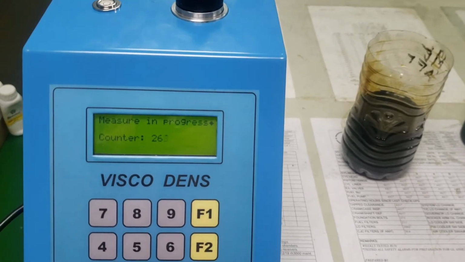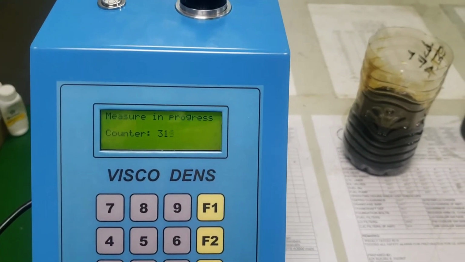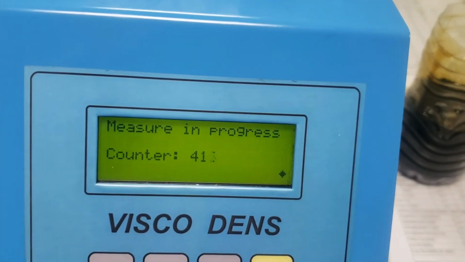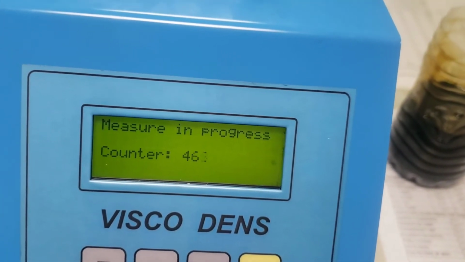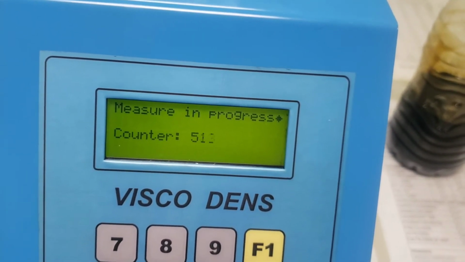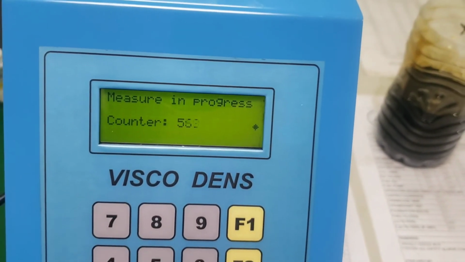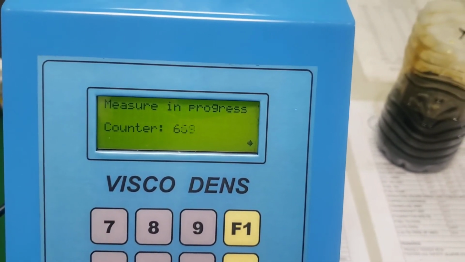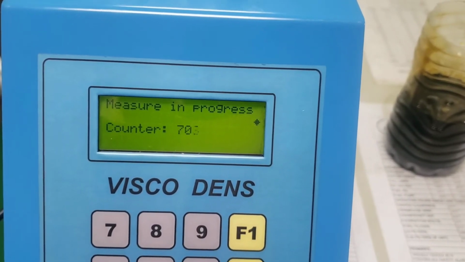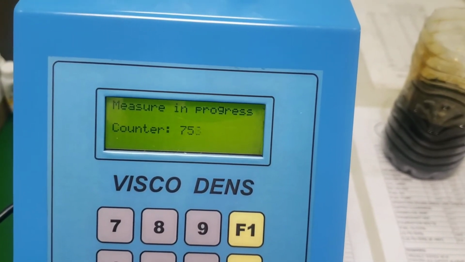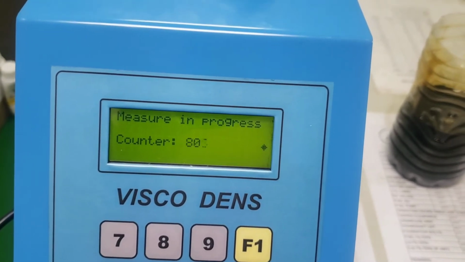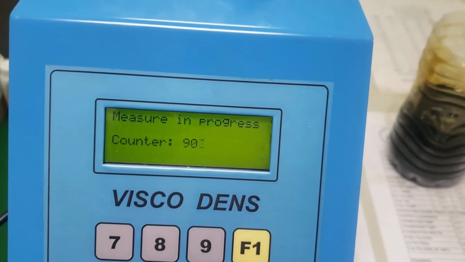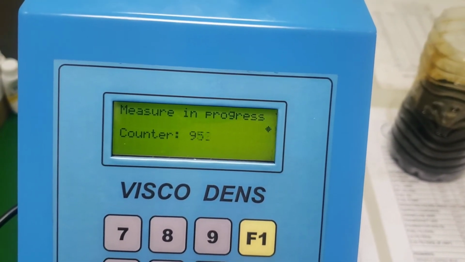After this one, we will calculate how much is the viscosity of our lube oil at the temperature of 100 degrees centigrade. The viscosity of our lube oil will depend on the manufacturer's advice on the limit for high viscosity and low viscosity.